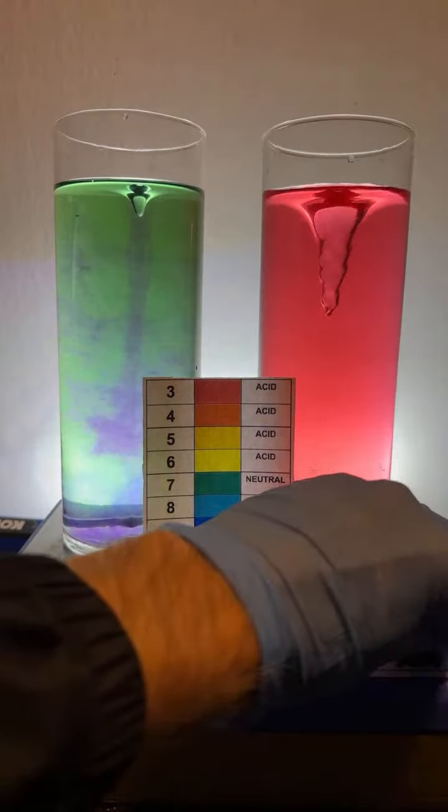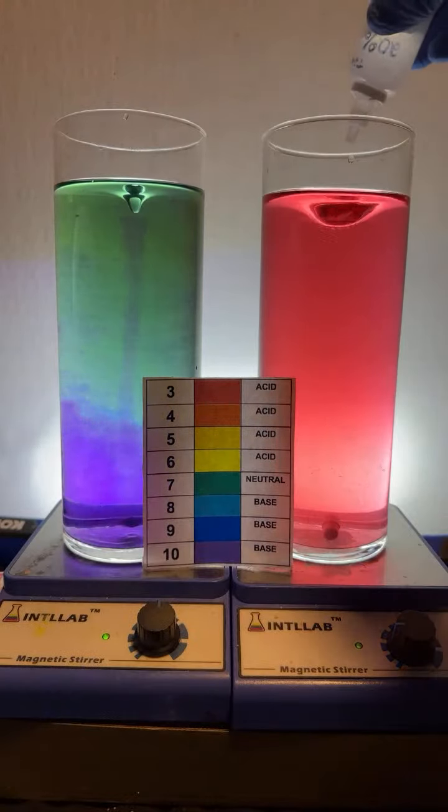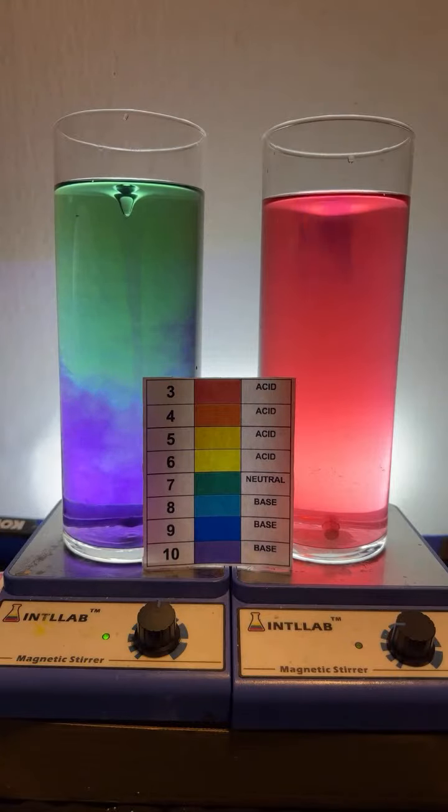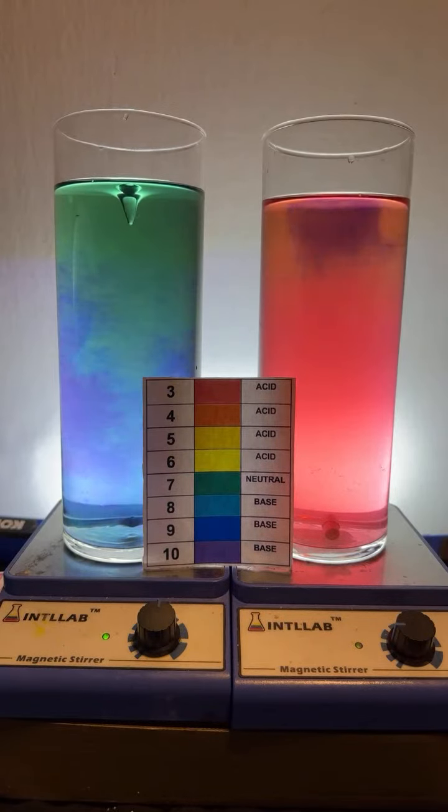We're going to turn this down, and I'm going to add a drop of base with it. Hey, I got your teal. Come on, baby. I got your teal.